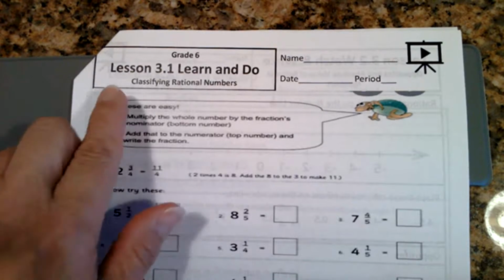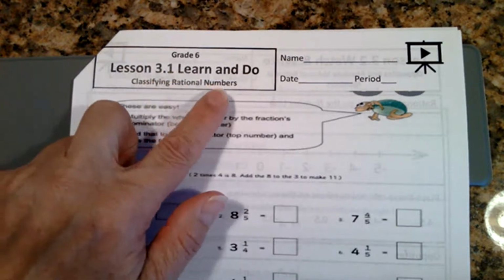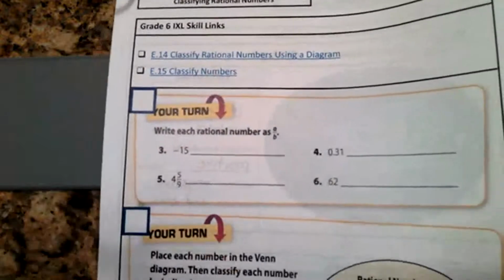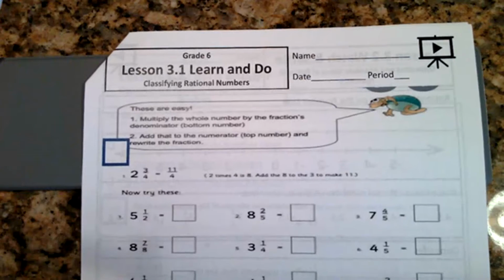Okay, this video is on your lesson 3.1 Learn and Do. It's the second page of Learn and Do. Your first page looked like this, your IXL practice and your paper and pencil practice. This page is also paper and pencil, but I wanted to make a little video and do some sample problems with you so you understand how to do it, okay?